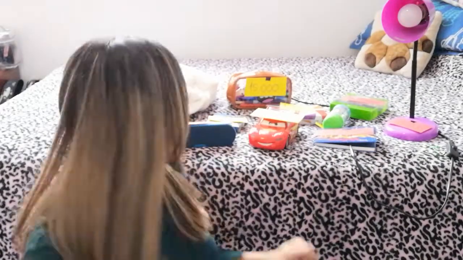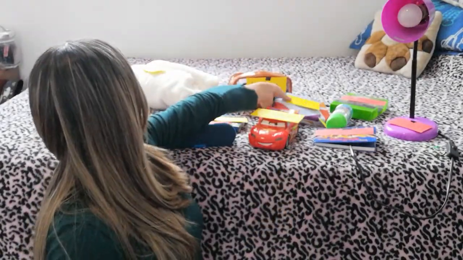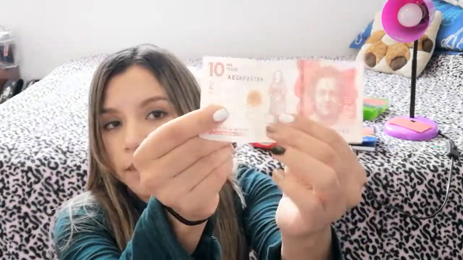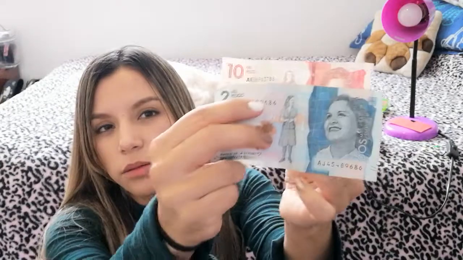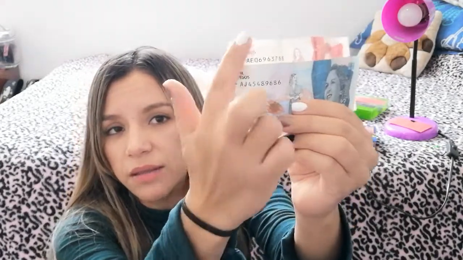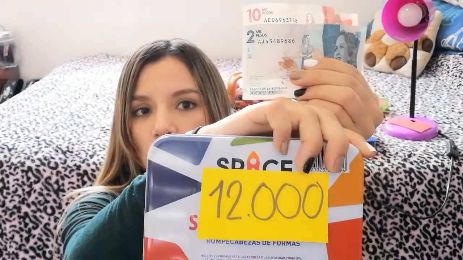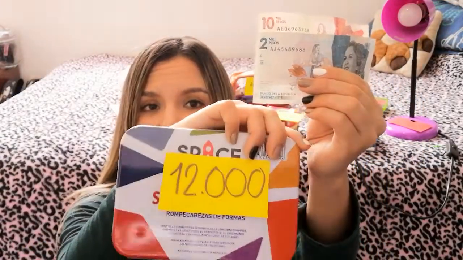Let's do one last exercise. What about my shapes? Those shapes cost 12,000. Think about 12,000. Which bill can I use? I need to use two bills here. I can use my 10 plus 2. That'll be 10 plus 2, 12. And that is exactly the amount of my shapes, 12,000.